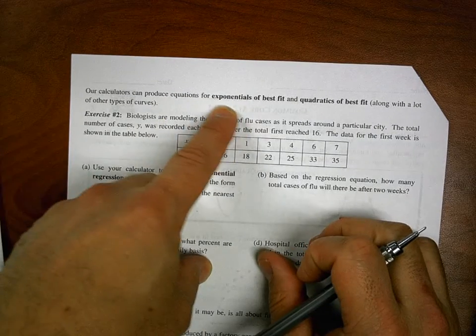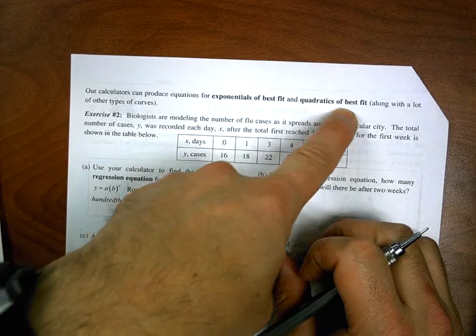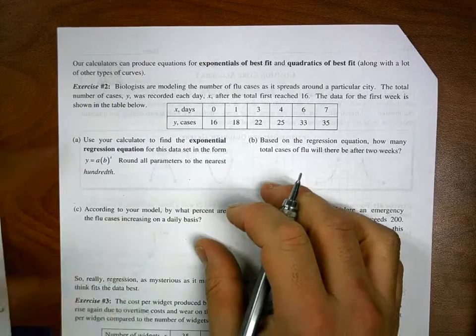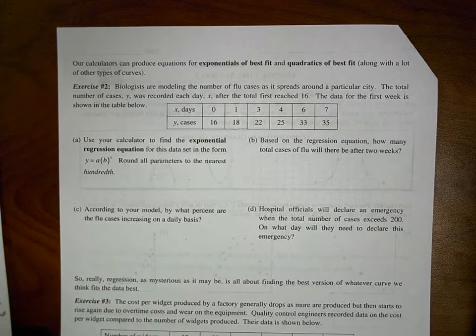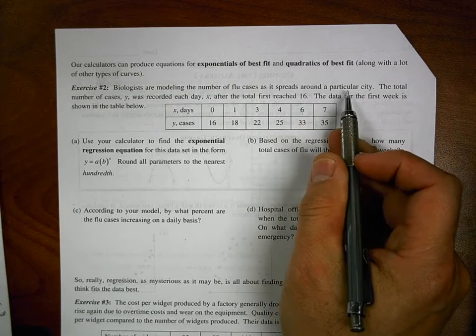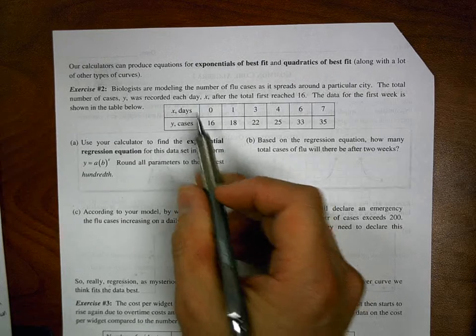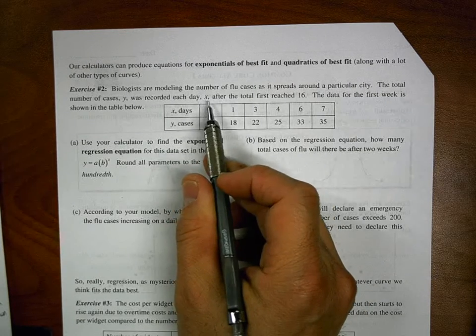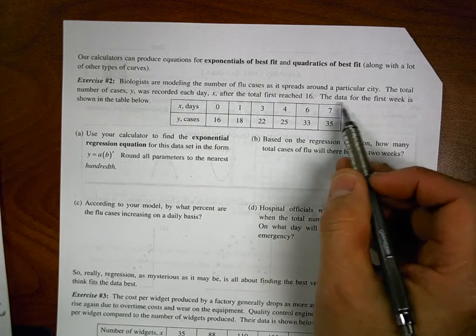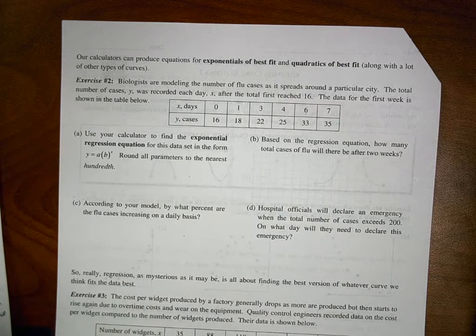Okay, so let's turn it over and get our Desmos ready. Our calculators can produce equations of exponential best fit and quadratic best fit, along with a lot of other types of curves. So exercise 2, biologists are modeling the number of flu cases as it spreads around a particular city. It's a little outbreak. The total number of cases was recorded each day, x, after the total first reached 16 cases. The data for the first week is shown.